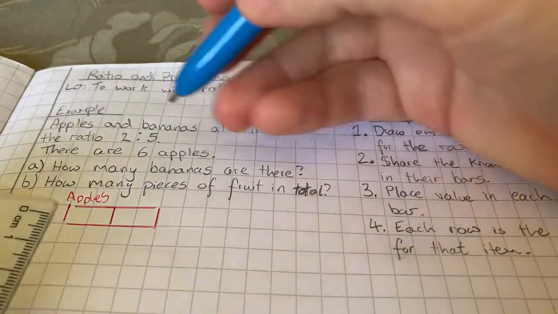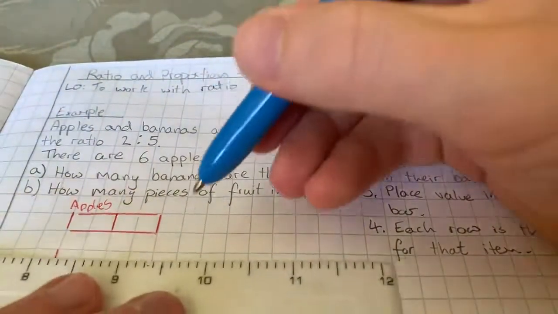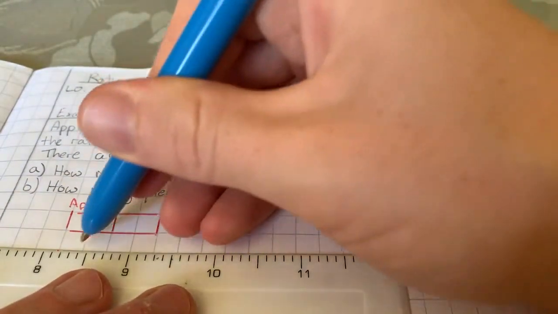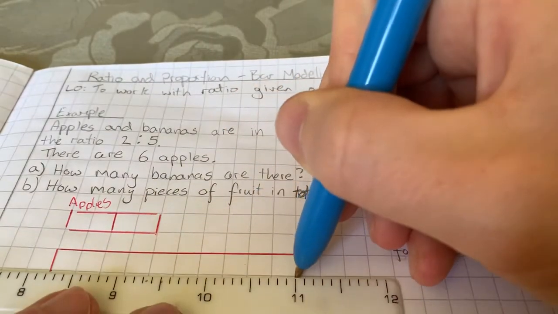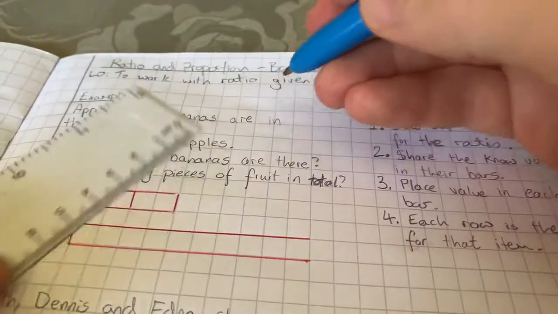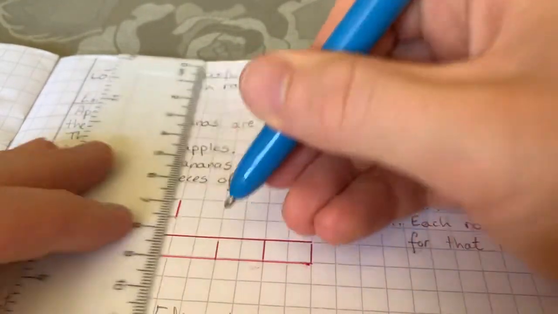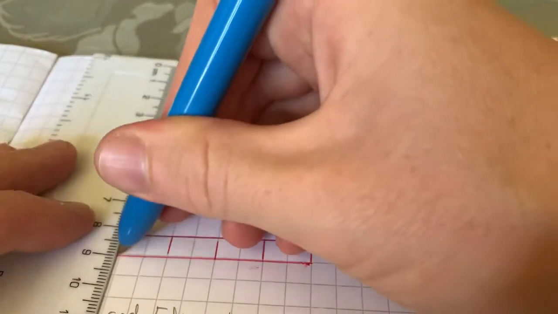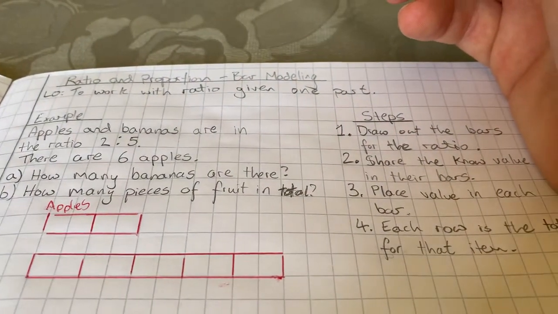Okay, and then 5 bars to represent my bananas. Keep it nice and neat using a ruler. Okay, so we've got that. That's our ratio represented with the bars.